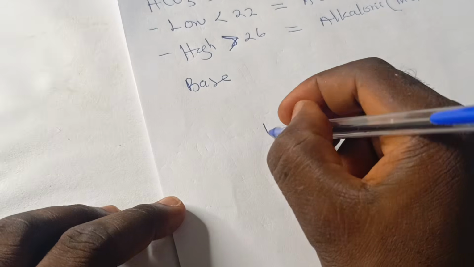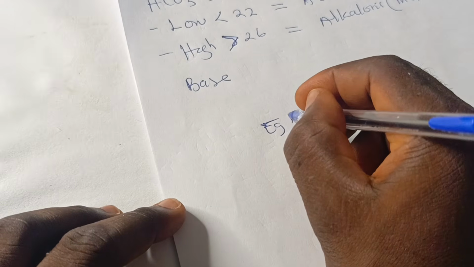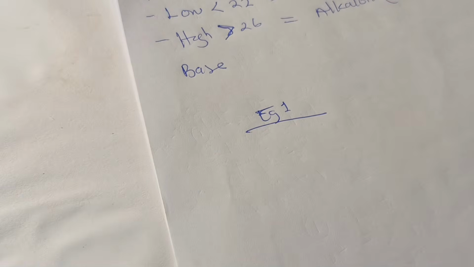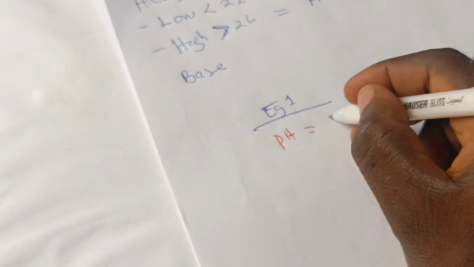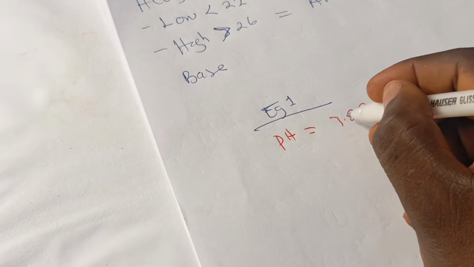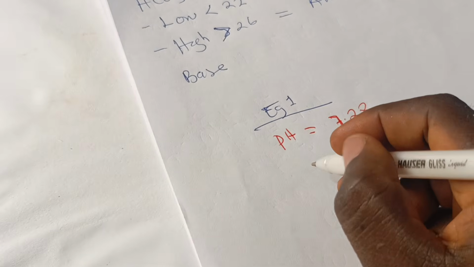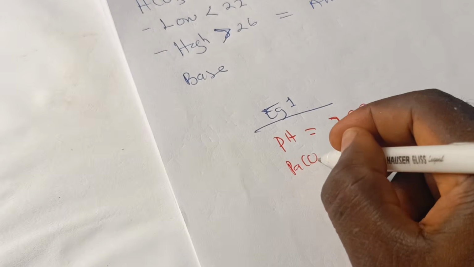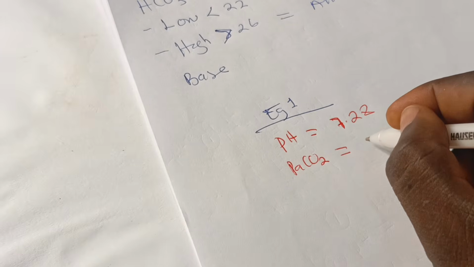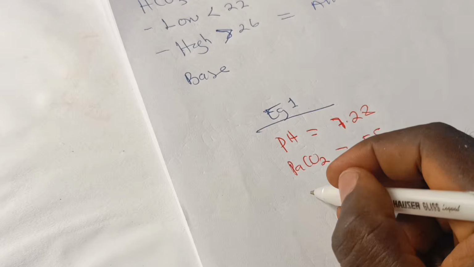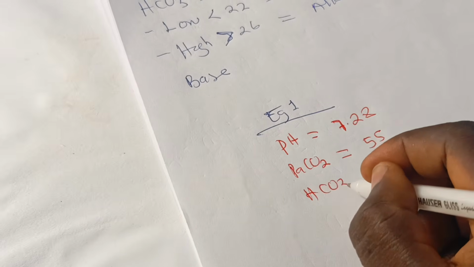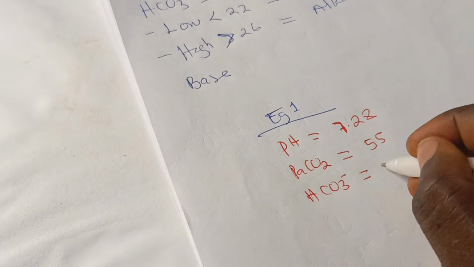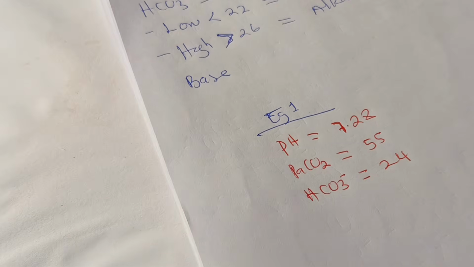Assuming that they give you a patient, so example one. Assuming that they give you a patient and the value for the pH is equal to 7.28. Then partial pressure of carbon dioxide is 55, and then HCO3 is equal to 24.